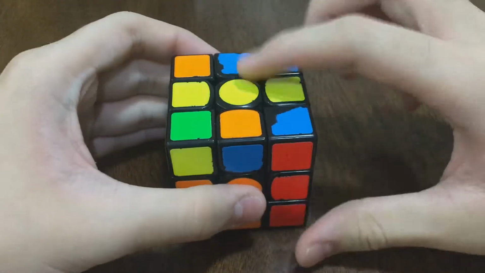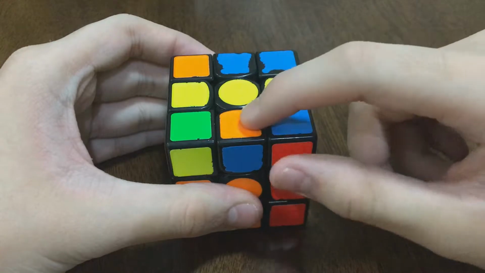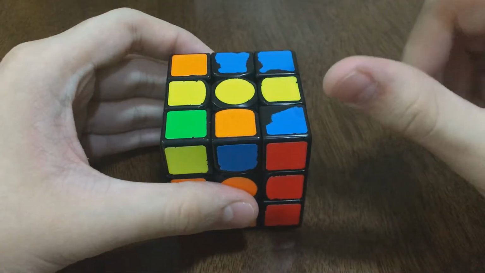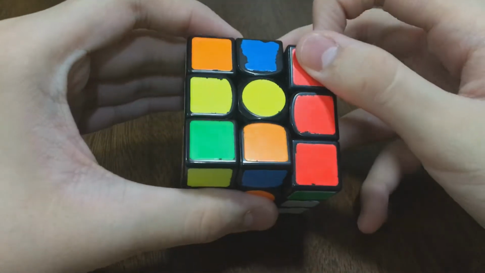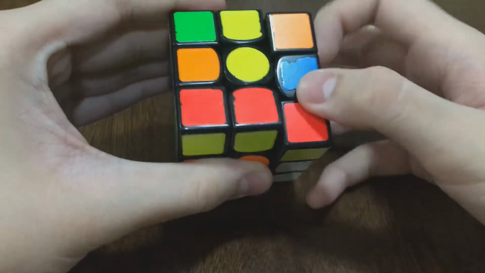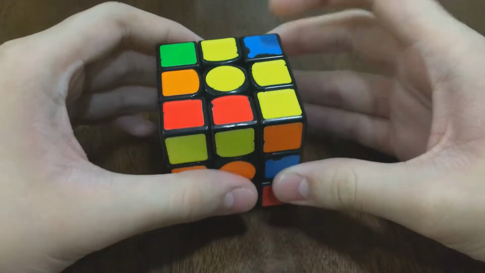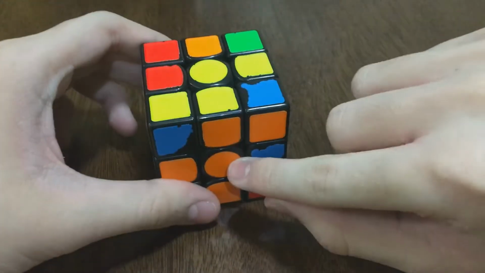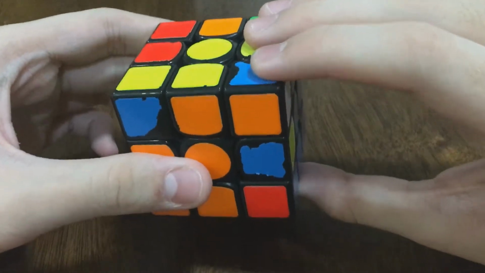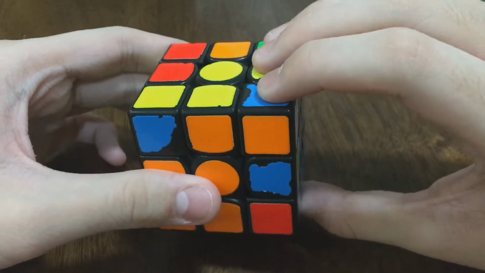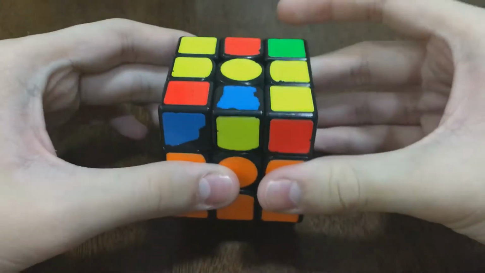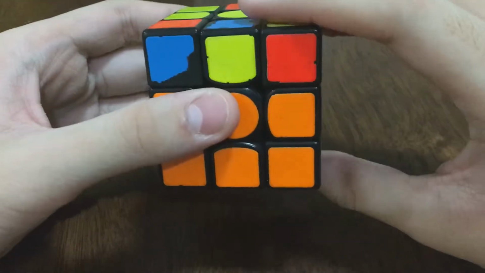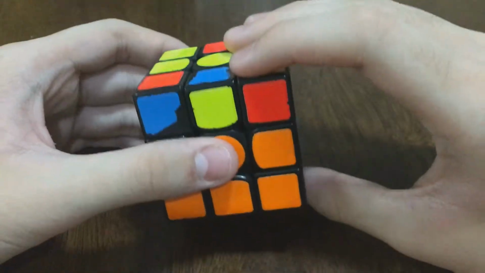And what that does is that it moves this edge here to here, which is where we want it to be. So R, U, R prime, U, R. And to solve this, we're going to orient the orange with the orange center. Then the 3-move insert I taught you earlier, the R, U, R prime. So that is a few cases, the basic cases of F2L.